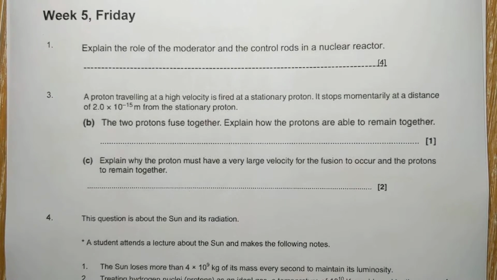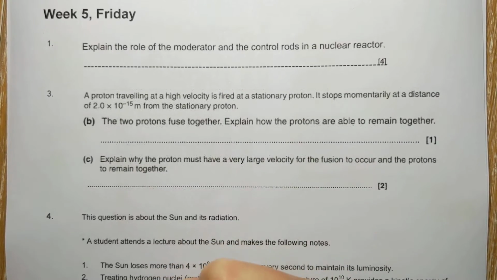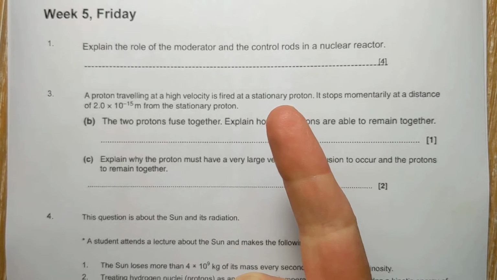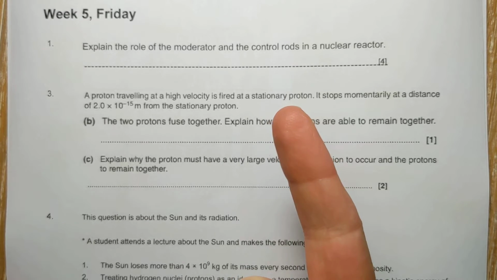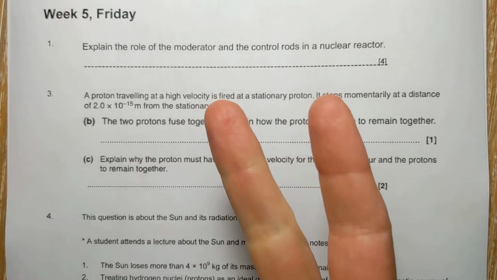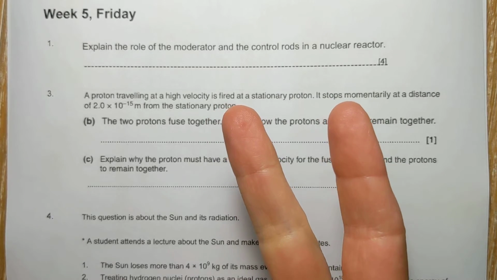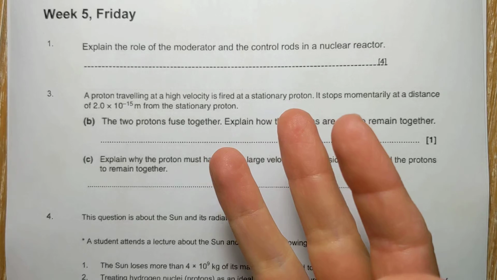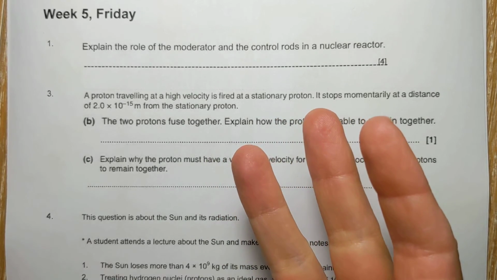Okay, so the moderator slows down the fast-moving neutrons for 1 mark. The neutrons lose a significant amount of their kinetic energy when they collide with the moderator nuclei for the 2nd mark. The control rods absorb some of the neutrons for the 3rd mark, and this reduces the rate of fission reactions for the 4th mark.